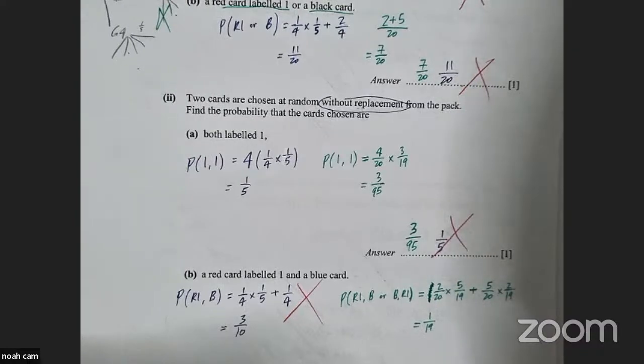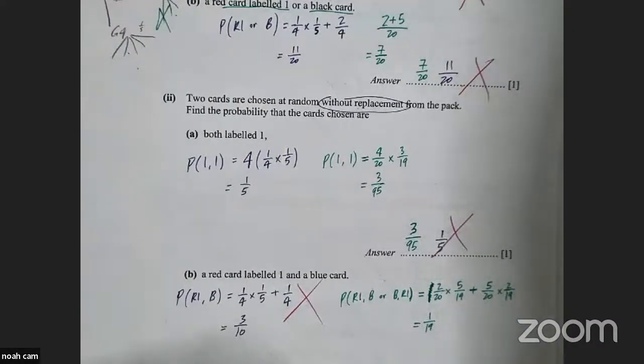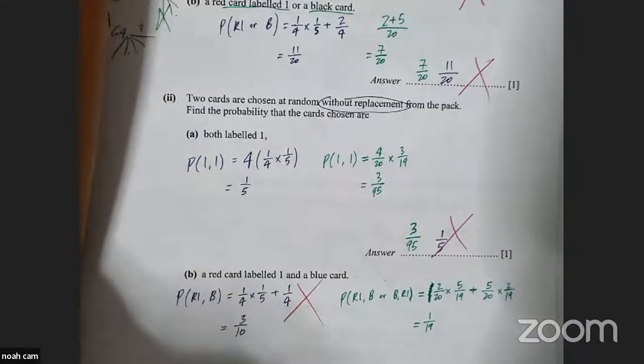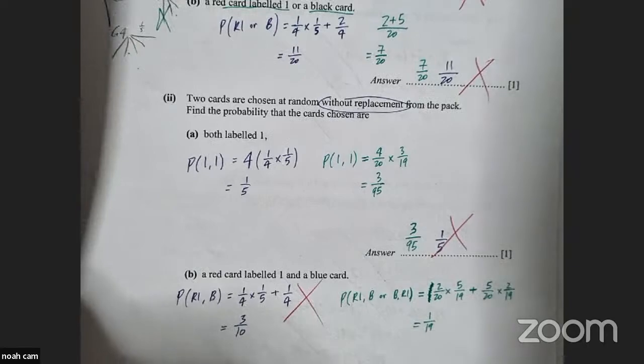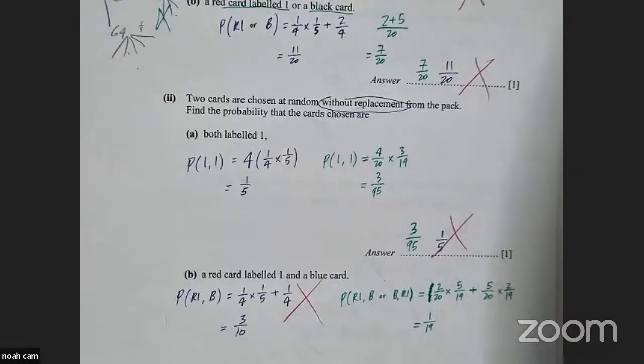What do you mean? This is very common for probability. I feel that your probability is not very strong. So pay attention. Isn't it plus the opposite? You are correct. So it can be R1, I call it R1 and blue, or blue R1. So R1 blue is what you say just now, no? 2/20 times 5/19. Now, how about BR1? BR1 will be first 5/20, and then times 2/19, and then this plus that, correct?